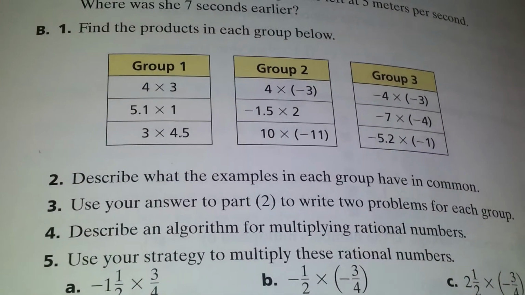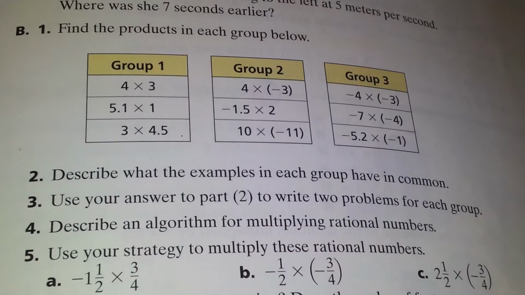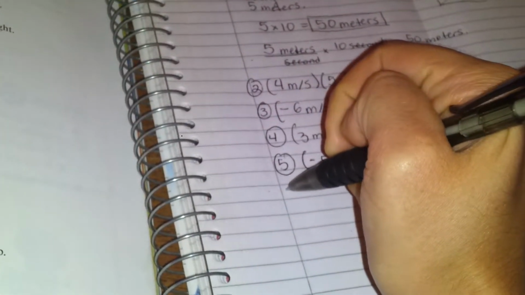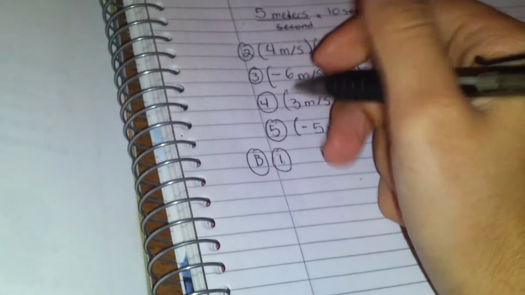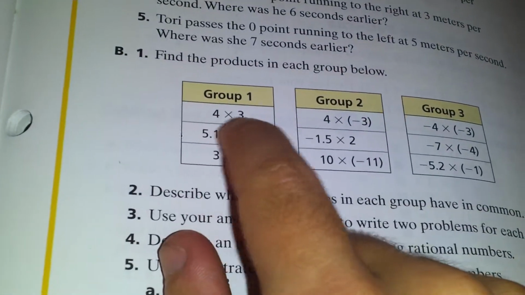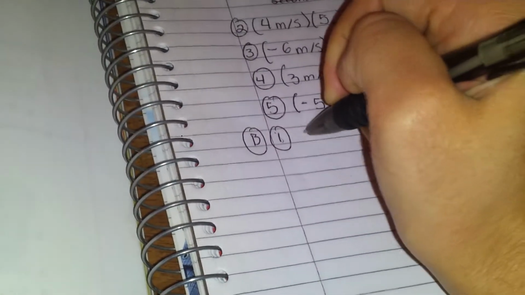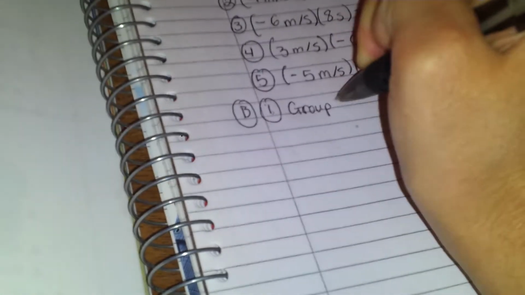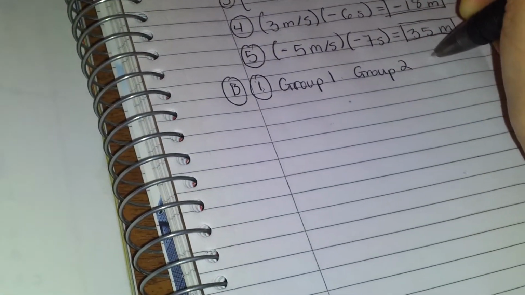We want to find the products in each group below, group 1, 2, and 3. That's question number 1. Not too hard. I'm going to start by copying it down in my notebook. So I'll make a spot for B, and I'll do 1. It just says find the products. Find the products means multiply the 2 numbers together. I'm going to make a spot for group 1, group 2, and group 3. That way it'll be really easy to read.